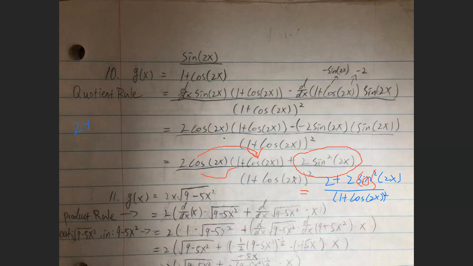Just do it step by step, because this can be simplified. Right, factor out 2 in the numerator.